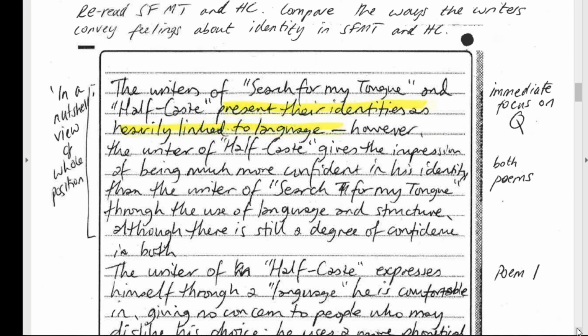So this one was just compare Search for My Tongue and Half Caste, and the focus was compare the ways the writers convey feelings about identity. So I'm just going to scroll through the annotation and talk you through a little bit, and you'll have this exemplar both annotated and unannotated in the pack when it goes up.